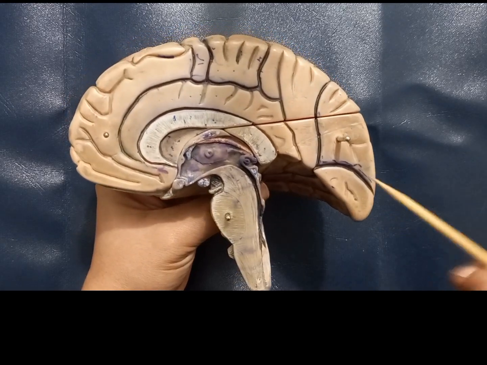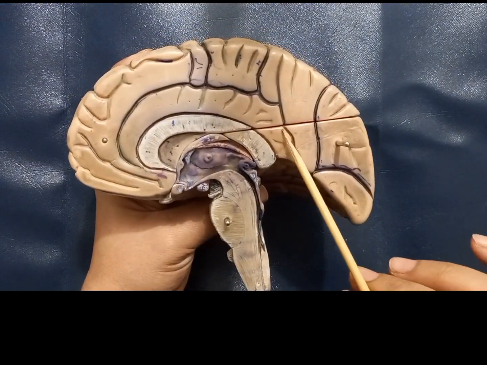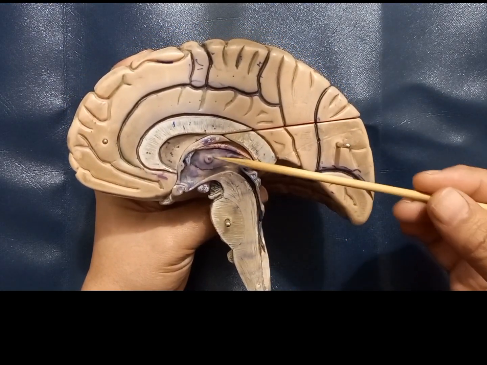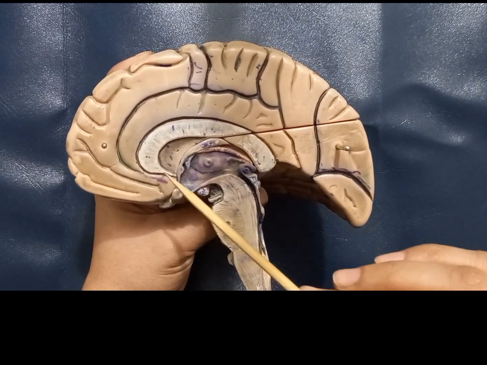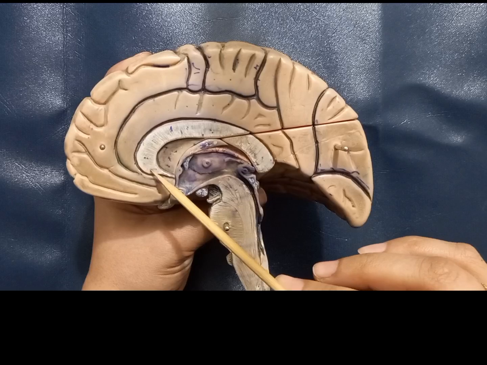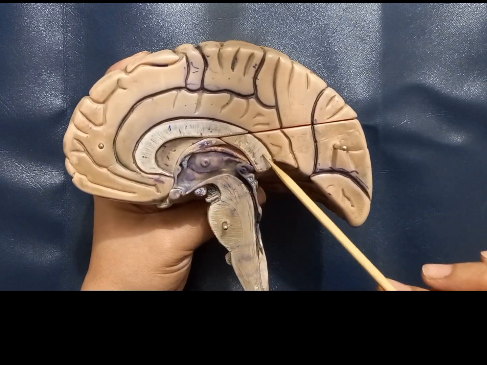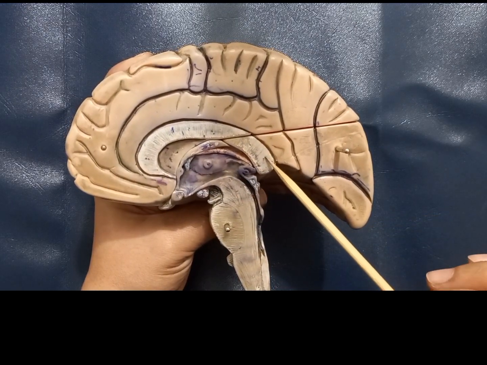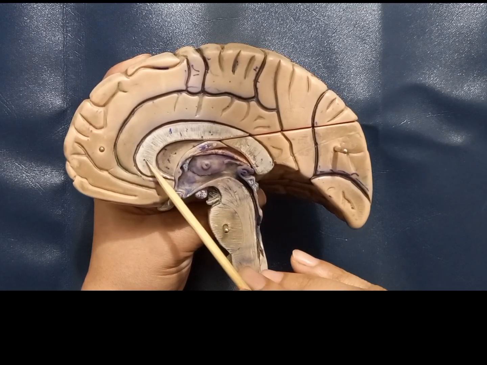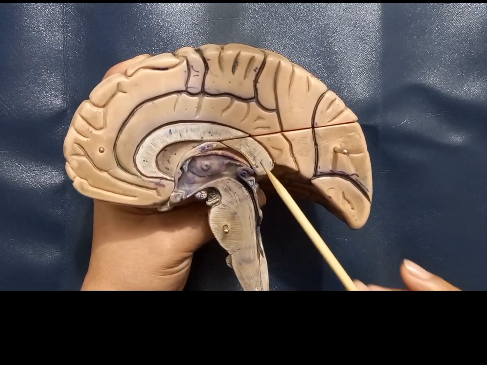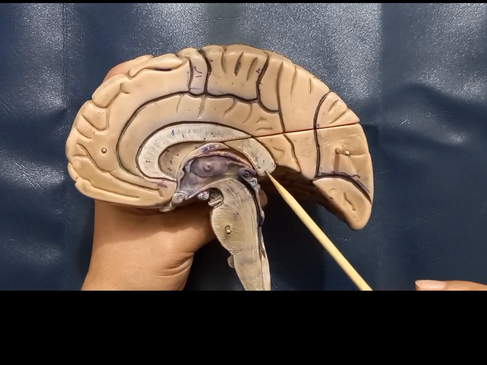Then after that we will discuss the medial surface of the cerebrum, the brainstem, and the diencephalon. Now here you can see on the medial surface, always remember that there is the largest commissure, and this one is the corpus callosum. Now there are four parts of the corpus callosum. This one is the rostrum of the corpus callosum, genu, body, and splenium of the corpus callosum.